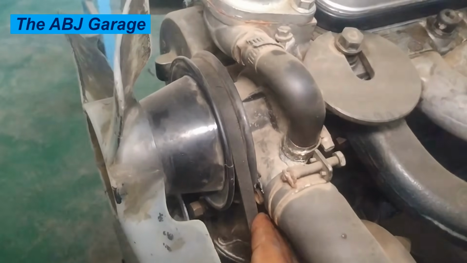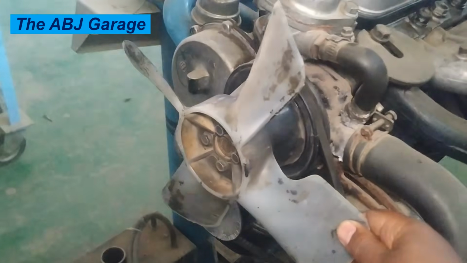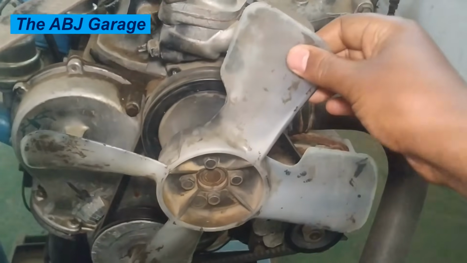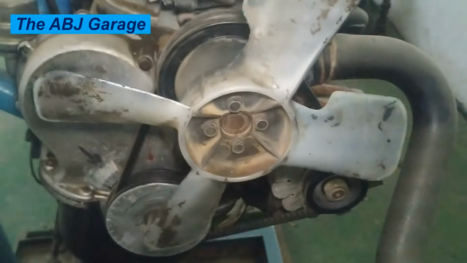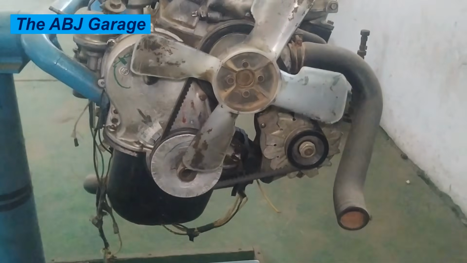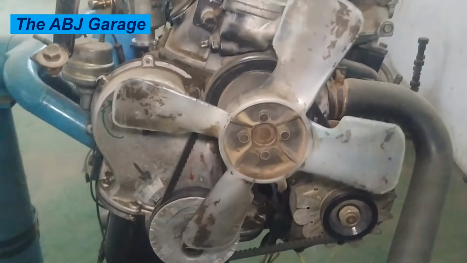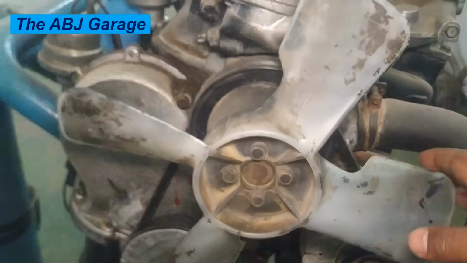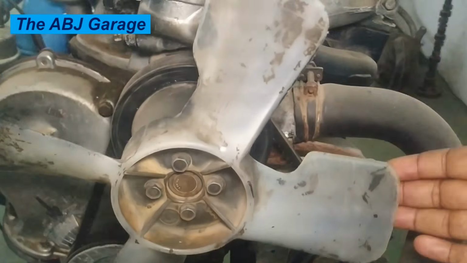So understanding how it works and recognizing the signs of failure can save you from being stranded and facing a hefty repair bill. So always check the well-being of the blades. Make sure that they are all in good shape and not broken. So this is a very simple inspection that you can do.